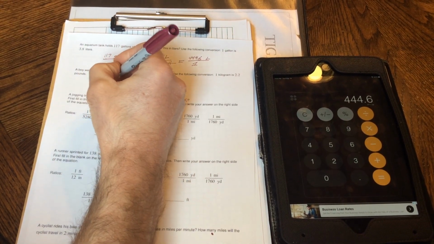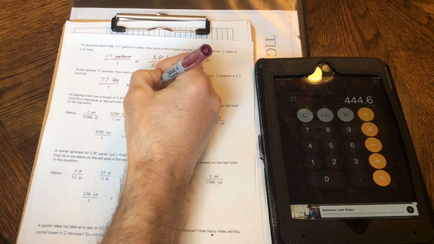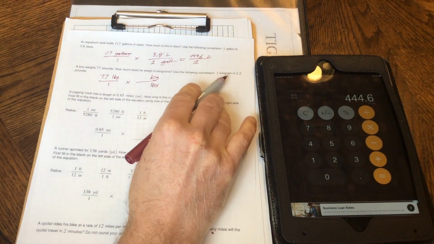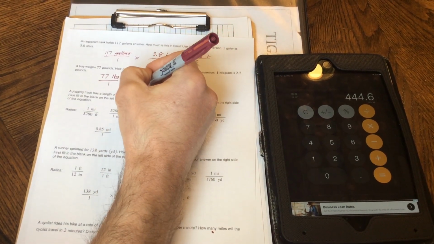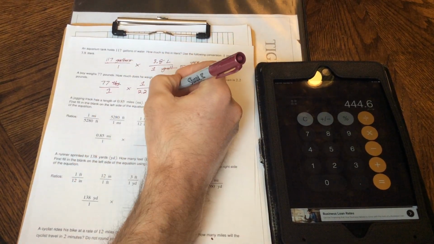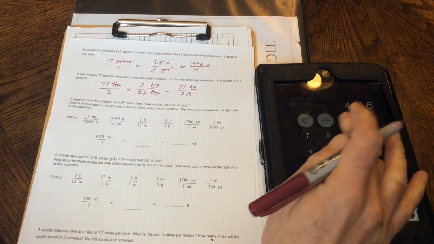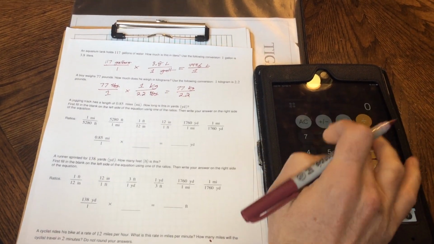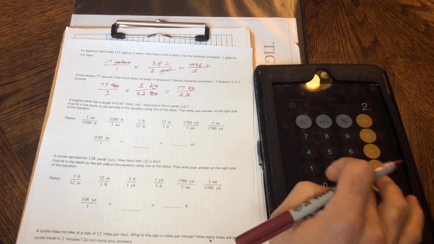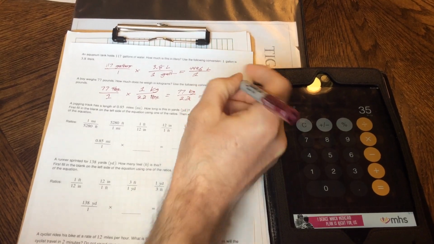A boy weighs 77 pounds, so 77 pounds over 1. How much does he weigh in kilograms? So I'm going to change it out of pounds into kilograms. 1 kilogram is 2.2 pounds. Okay, so now you can see I can cross out the pounds, and I'm left with 77 kilograms over 2.2. So 77 divided by 2.2 is 35. 35 kilograms, which makes sense.